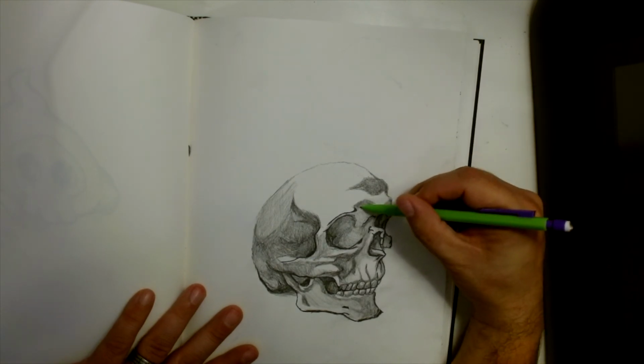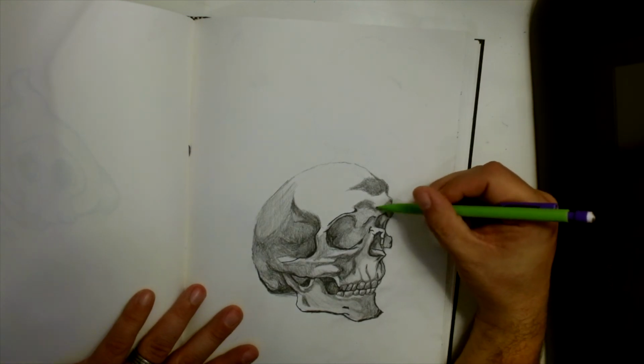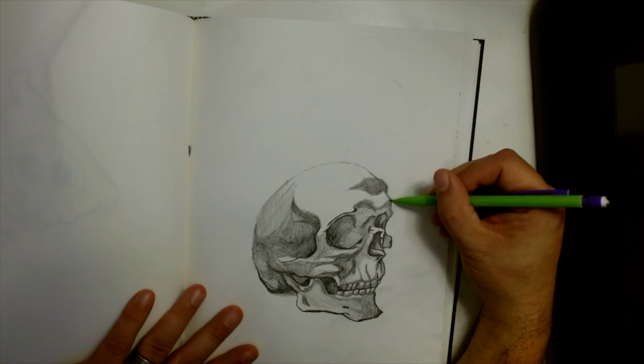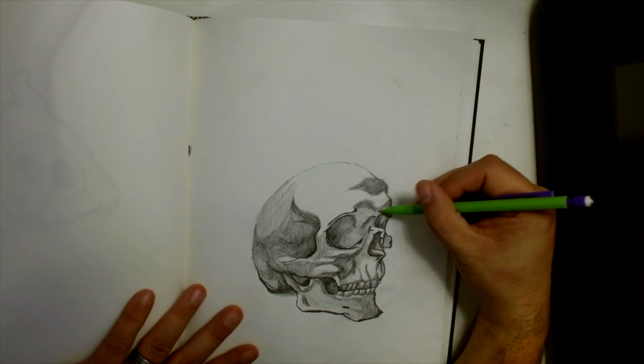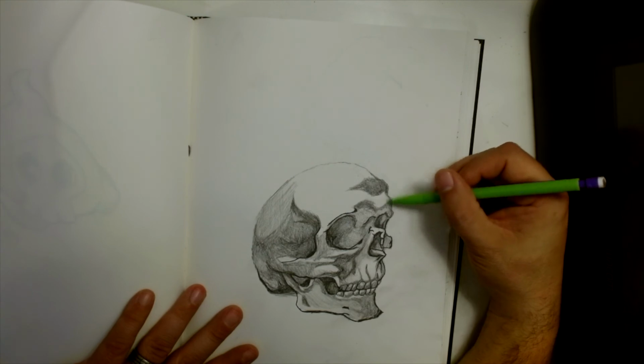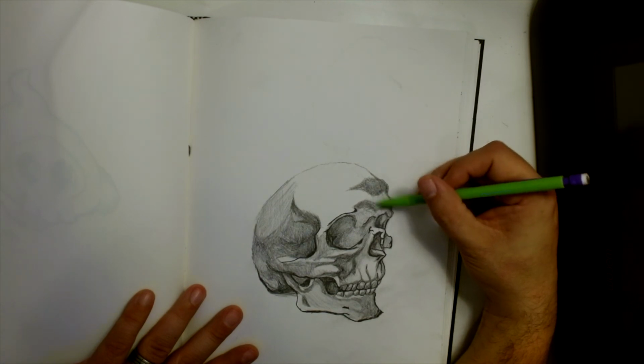I'm going to darken up this ridge line here. Honestly, you just got to figure out how light works by working that way with it. Okay, I'm going to come in here and put that light tone going across the skull to a point.